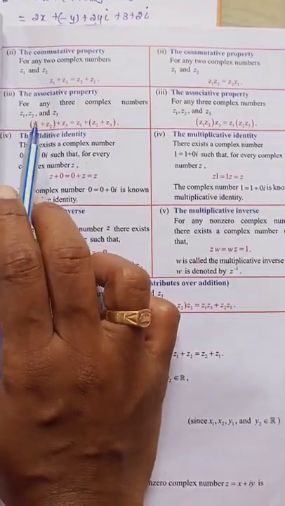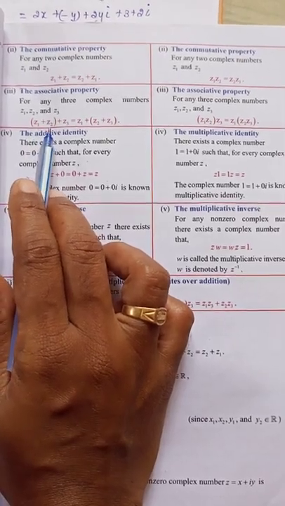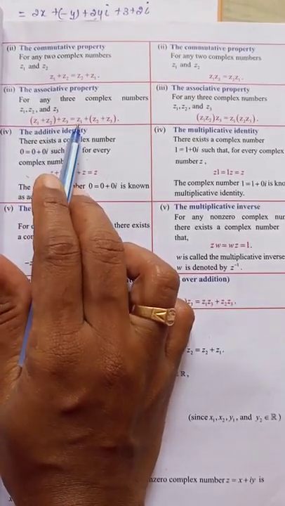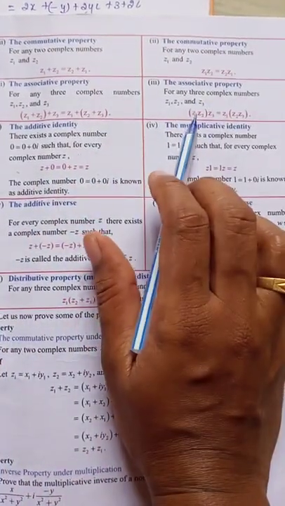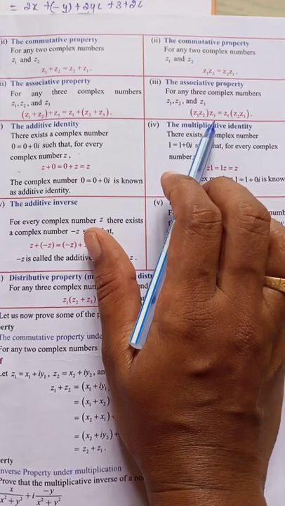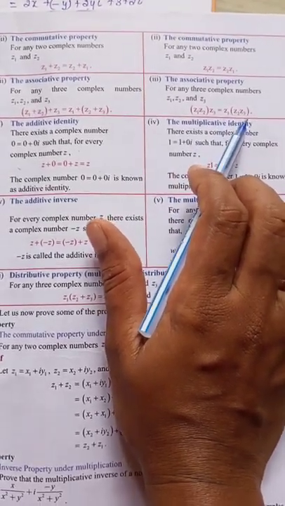Now associative property also we know. For addition we have learned. Here also, for three complex numbers z1, z2 and z3, z1 plus z2 plus z3 will be equal to z1 plus z2 plus z3, with the grouping changed. If it is for multiplication, we know z1 z2 into z3 is equal to z1 into z2 z3. This is what we have learned.